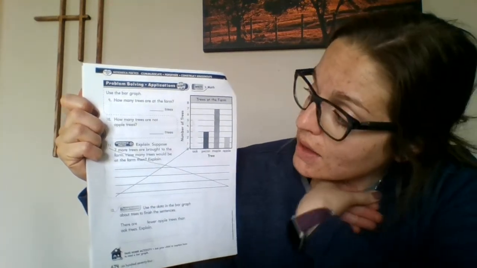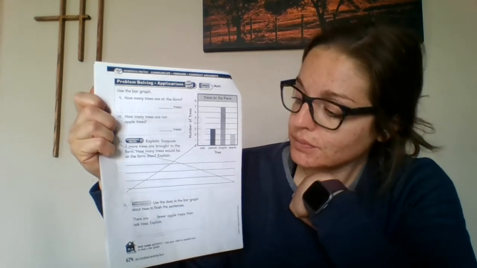And then 2 questions for this bar graph. Number 9, how many trees are at the farm? So you're going to have to add up all the trees to get the total amount that are at the farm. And then number 10, how many trees are not apple trees? So now you're going to add up all the kinds of trees except apple.